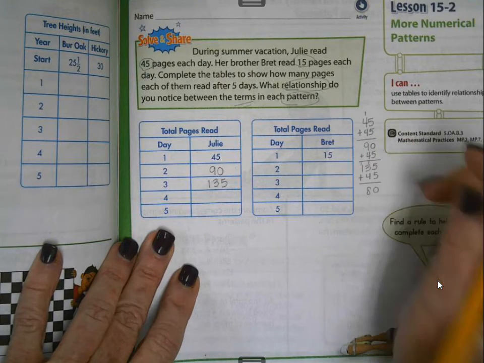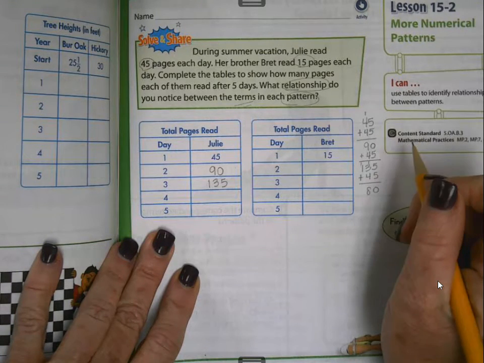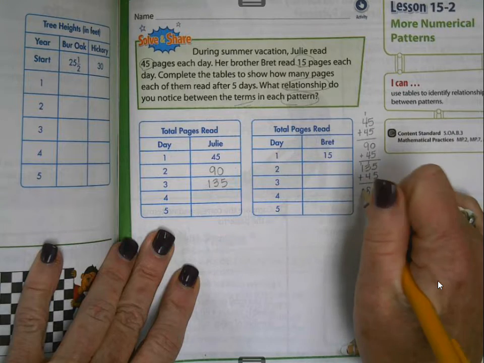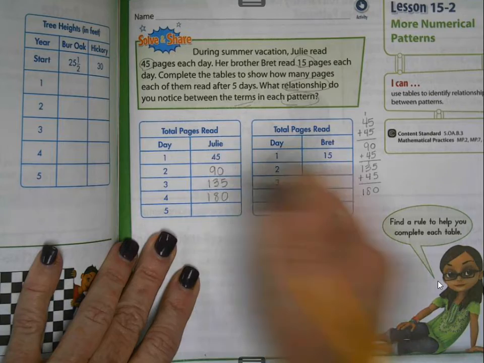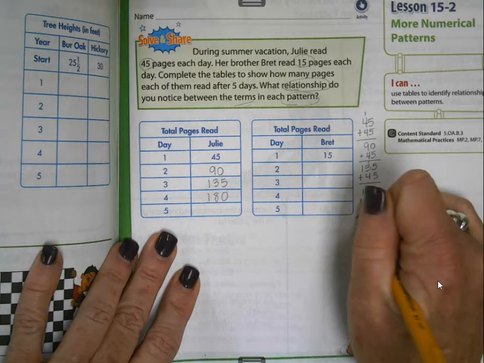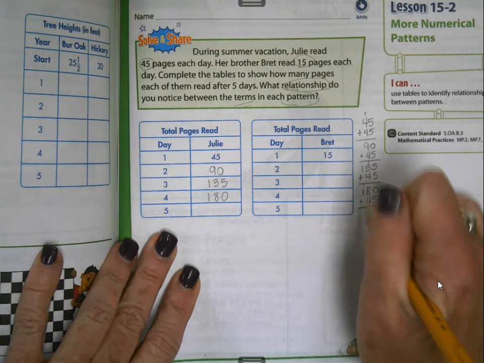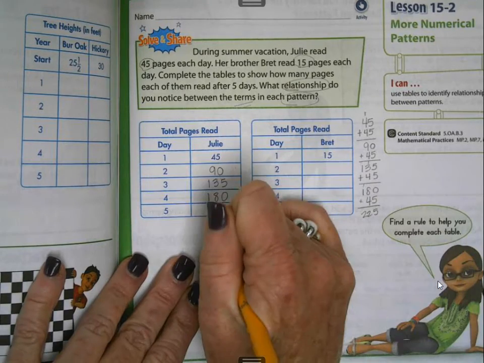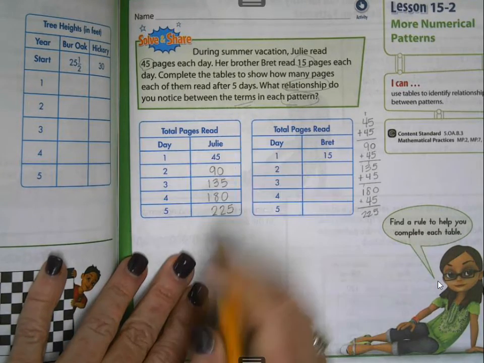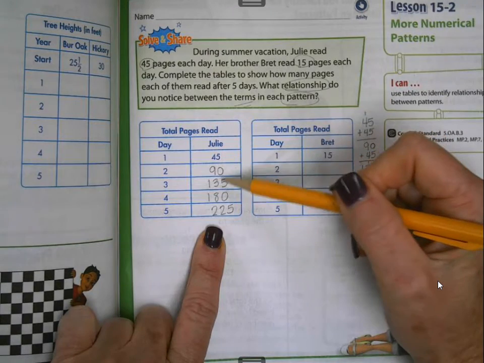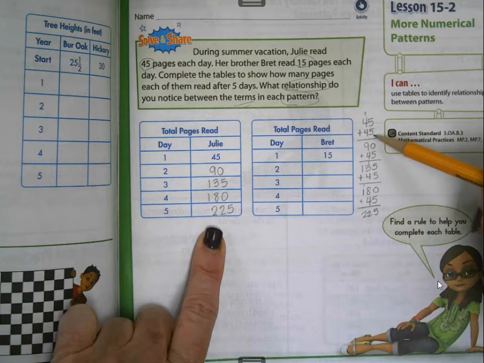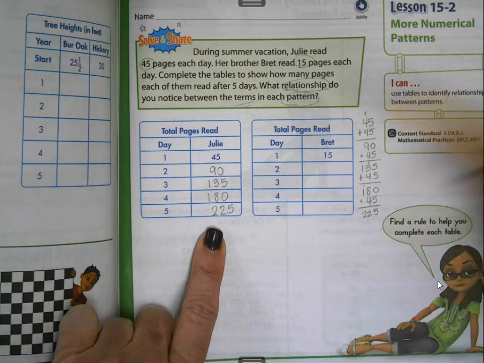All right, let's see, what did I just do wrong? 4, 5, 6, 7, 8. Okay, 180. And the last day, we're going to add another 45. All right, so Julie finishes up at the end of day 5 with 225 pages. So each of these days is a term in the pattern, and we're adding 45 to the previous day, or the previous term. Here's my scratch work.